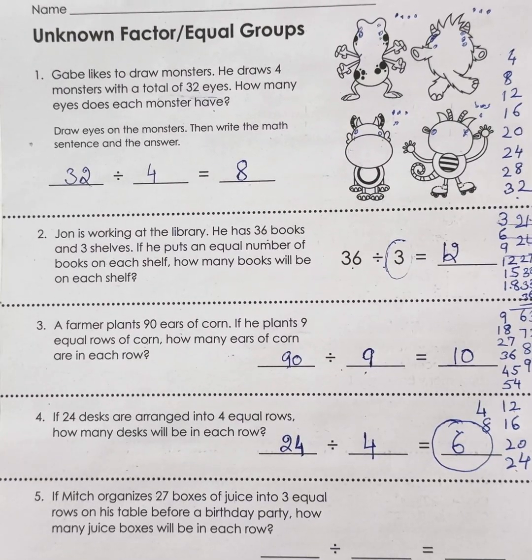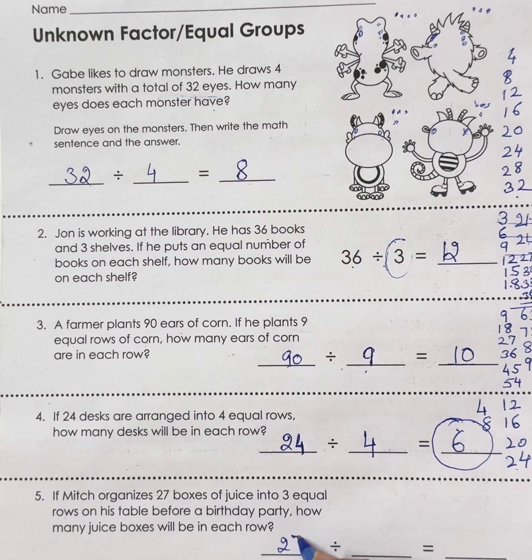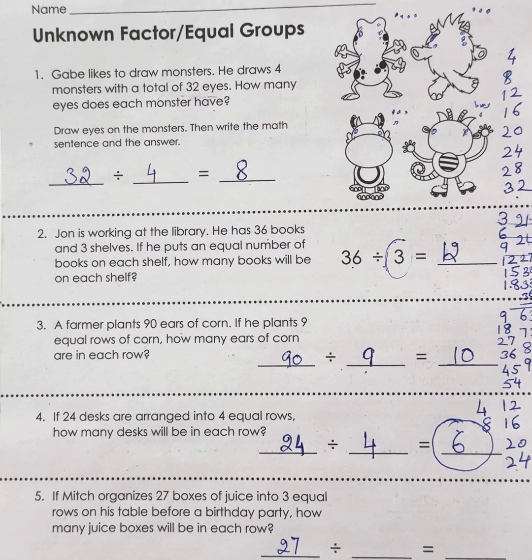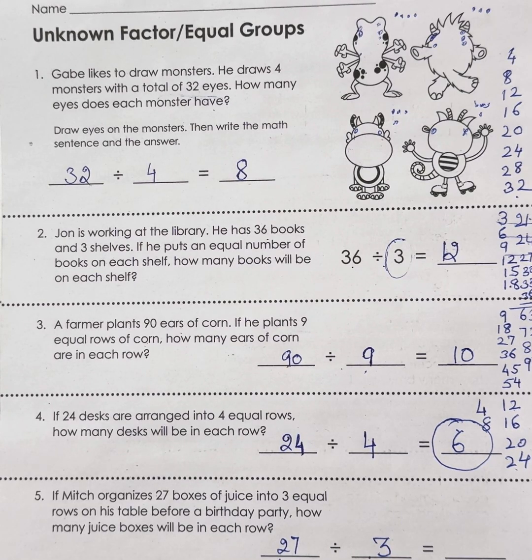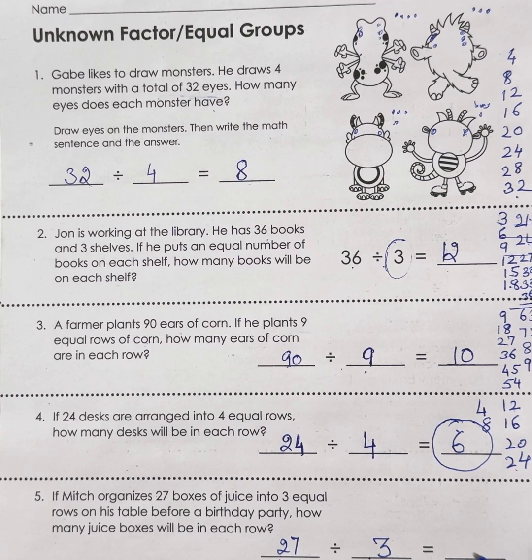Next is, if Mitch organizes 27 boxes of juice, that means the total is 27, into 3 equal rows on his table before a birthday party, how many juice boxes will be in each row? There are a total of 27 boxes and we are going to divide these boxes into 3 rows, and we have to find how many juice boxes are in each row.